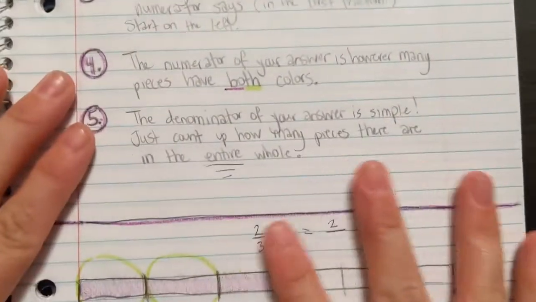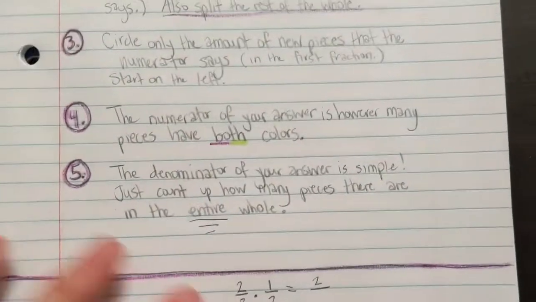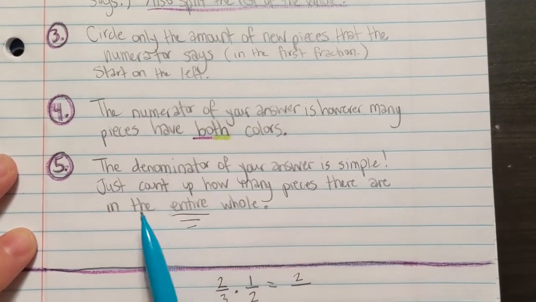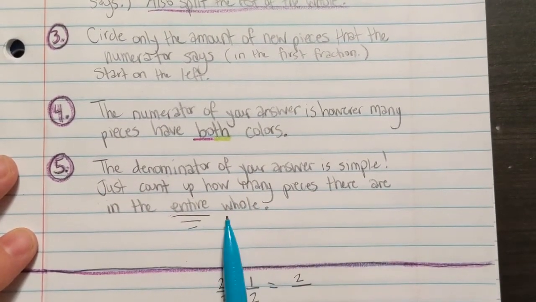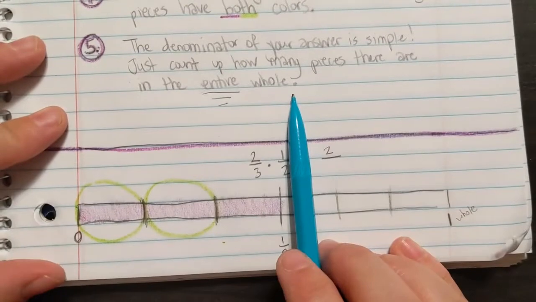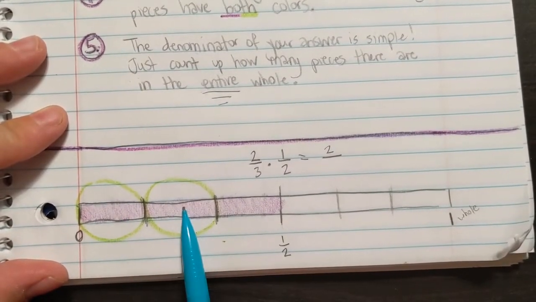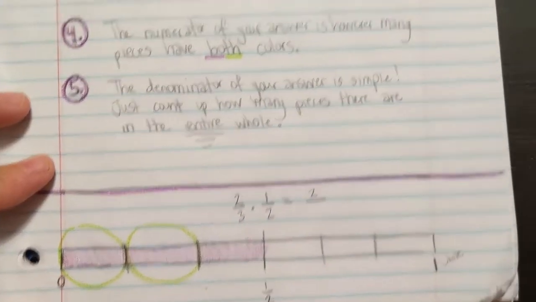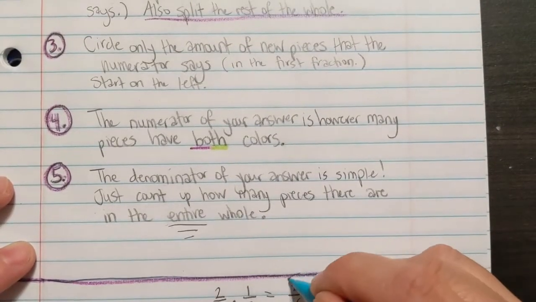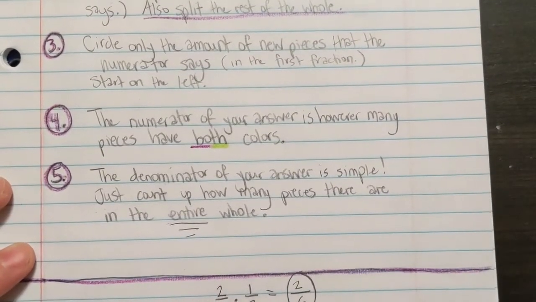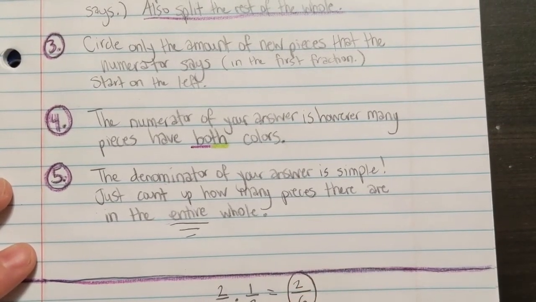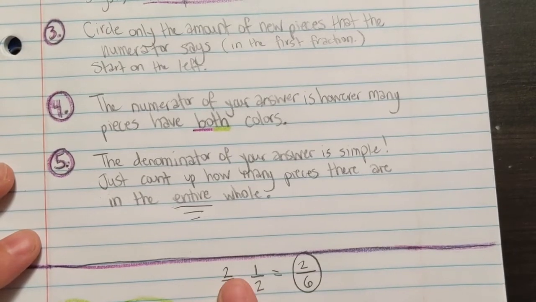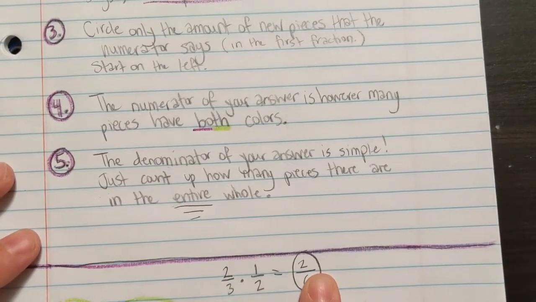Okay, let me explain the model. Well, I guess we should do that real quick. Let's do number 5. The denominator of your answer is simple. Just count up how many pieces there are in the entire whole. 1, 2, 3, 4, 5, 6. So my denominator is 6. That means my answer to this problem is 2/6. Take a look at what's happening. 2/3 of a half is 2/6.